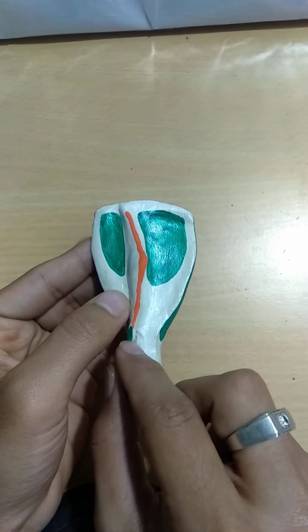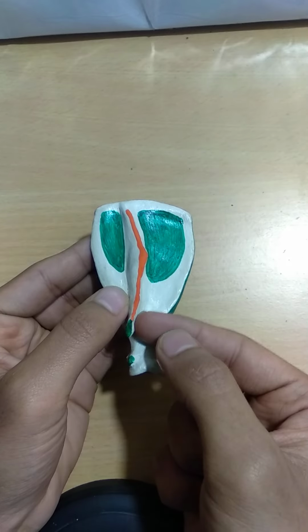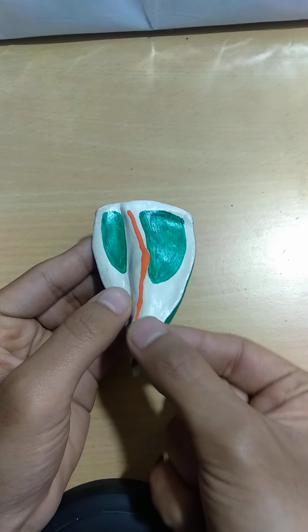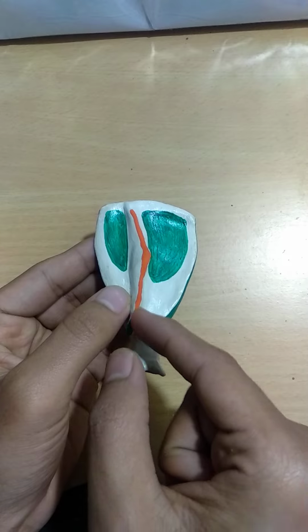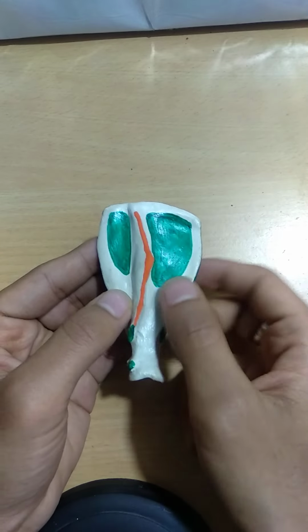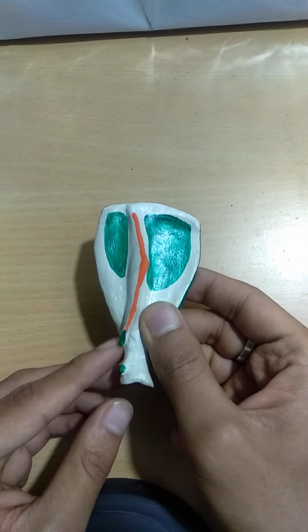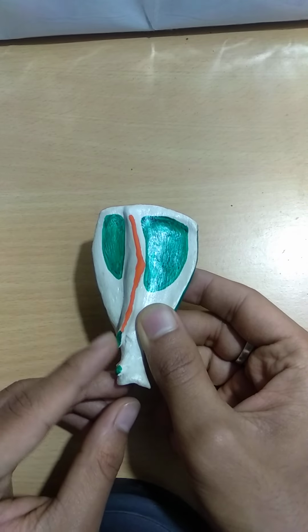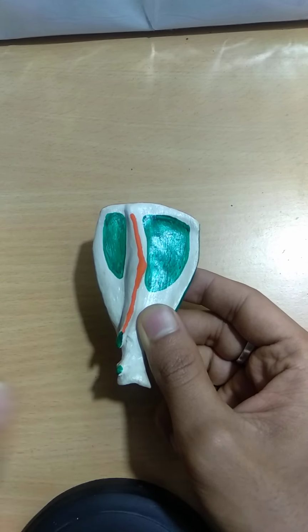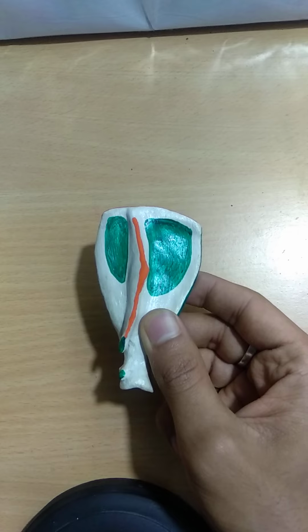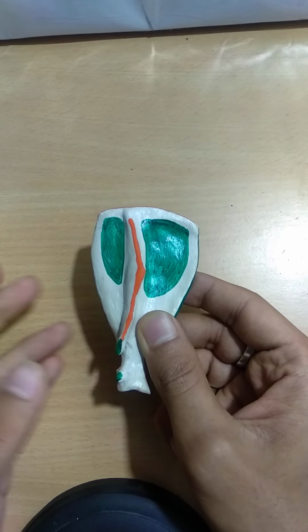Going backward a little bit here, you can see that the scapular spine is projected downwards into a process called the acromion process, and this acromion process has the origin of the muscle called deltoid, and more specifically the acromion head of the deltoid muscle.